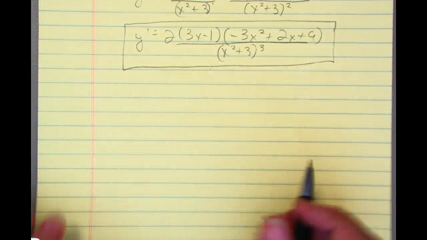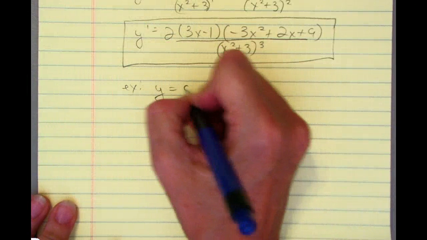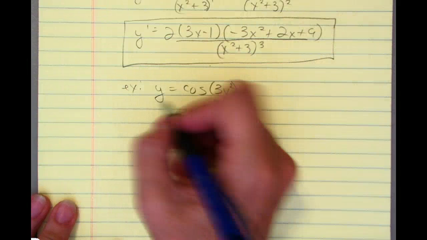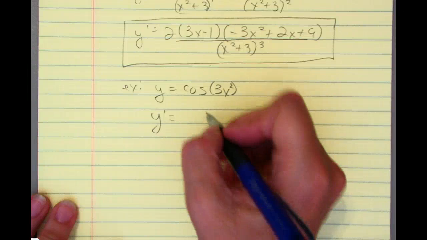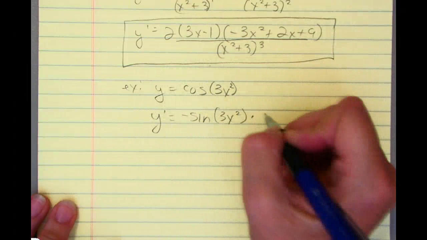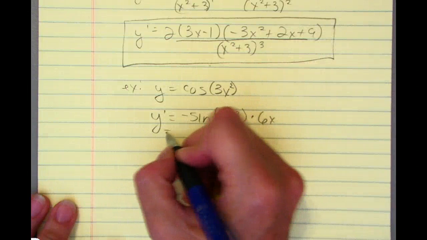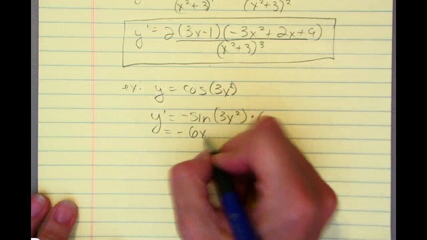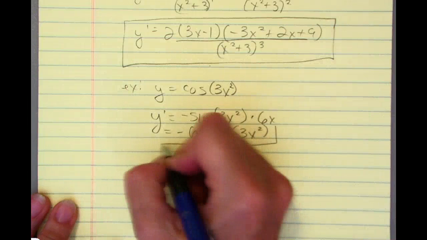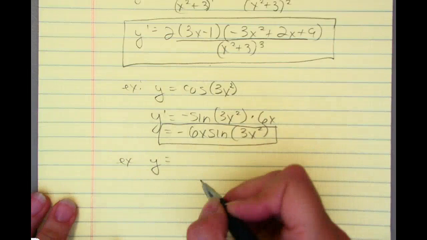Let's do a couple of trig examples. To take the derivative of the outside, just carry the inside along, then take the derivative of the inside, rewrite. Done. Let's try another one.